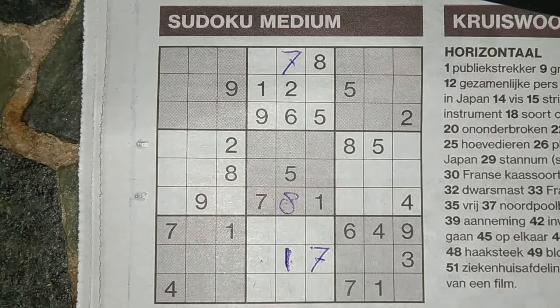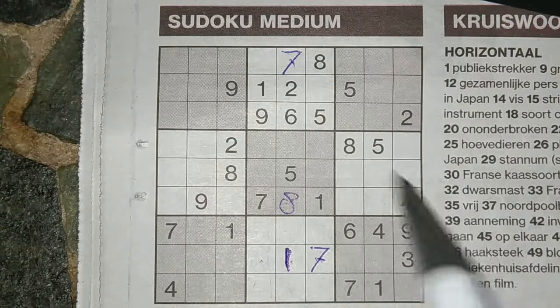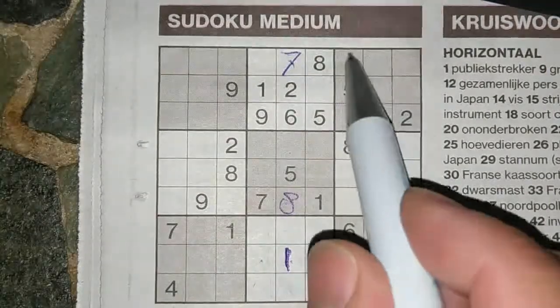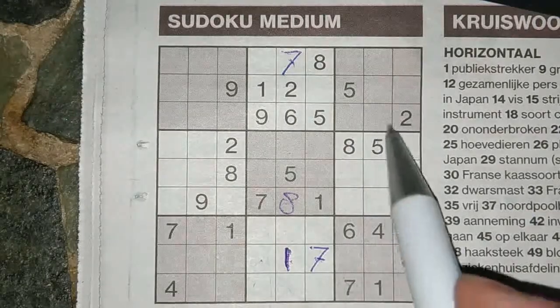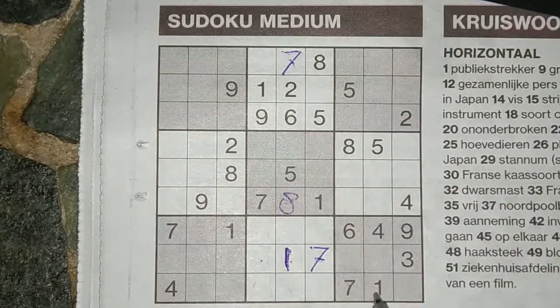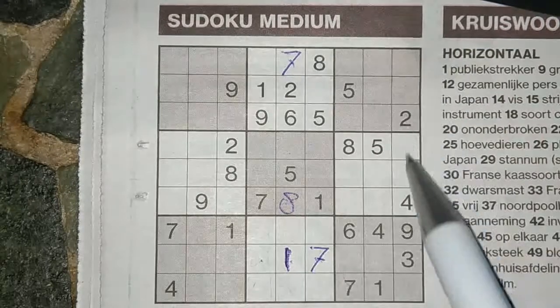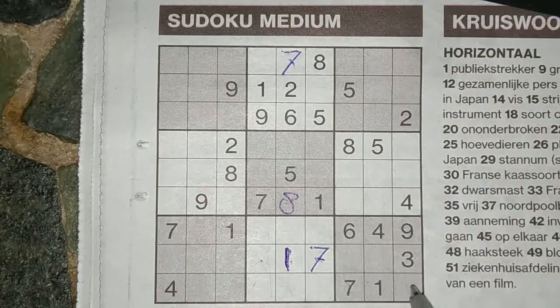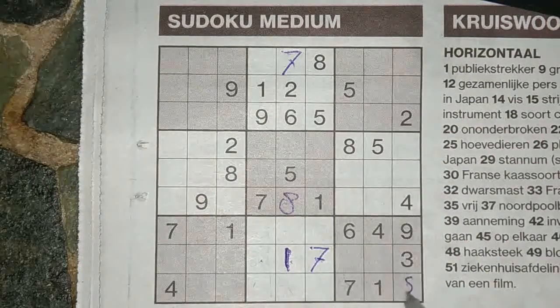Then we have a 5 in this row, a 5 in the column next, and in the last column the only place for 5 is here.